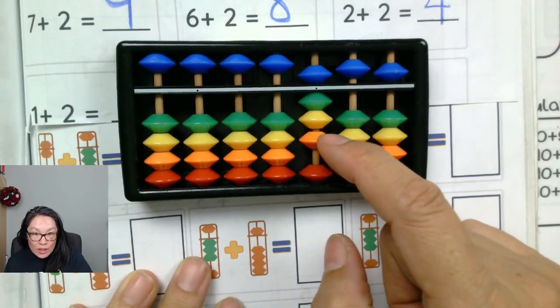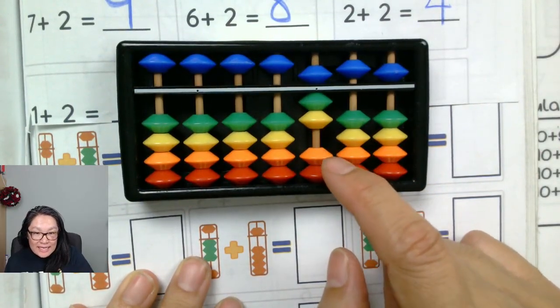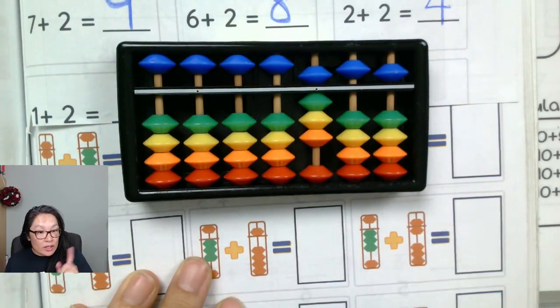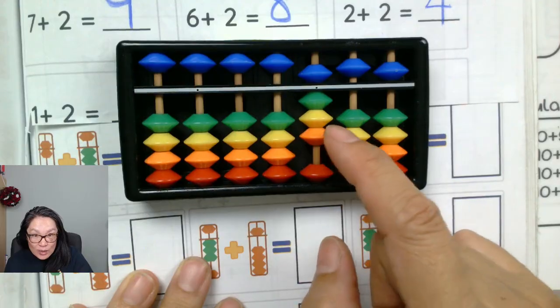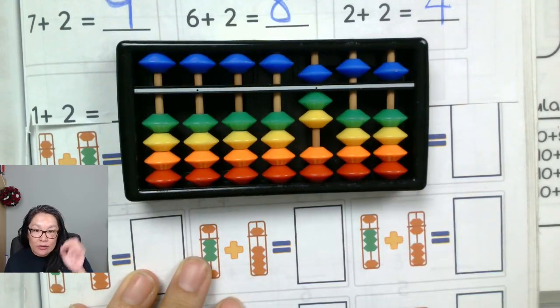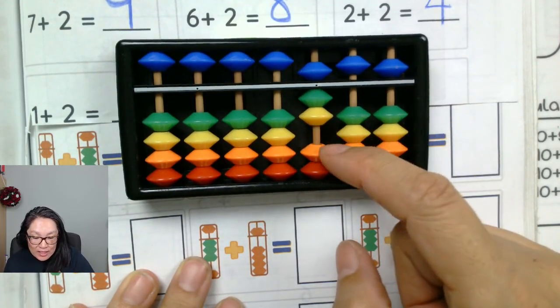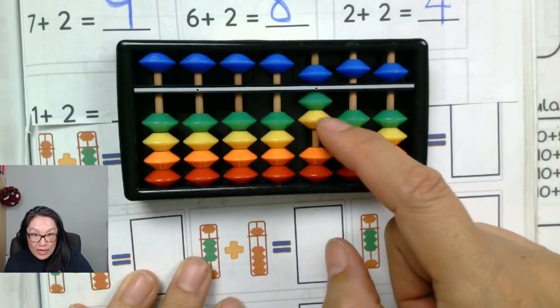I want to take away 1. As easy as we add, we can subtract. Notice it is a pattern, right? The pattern is when we add, we can subtract. So we're adding 1 and taking away the 1.